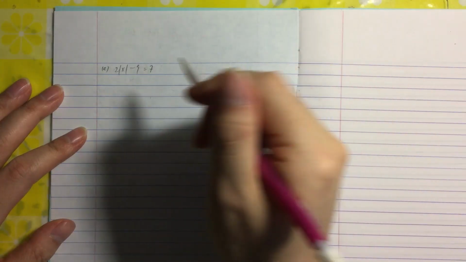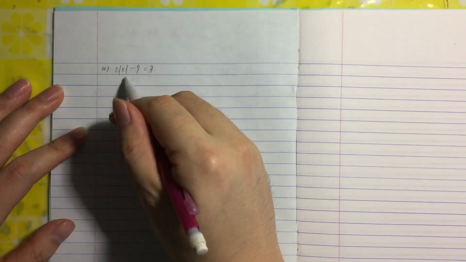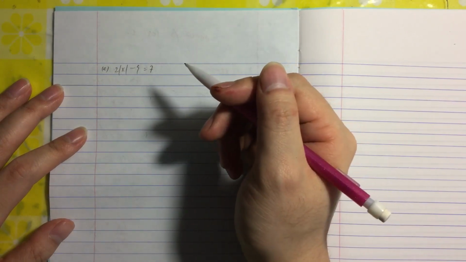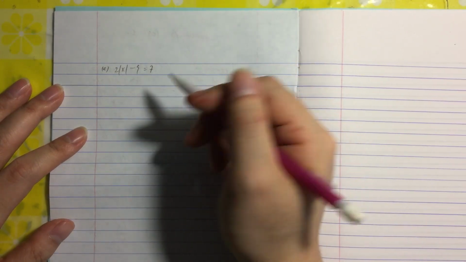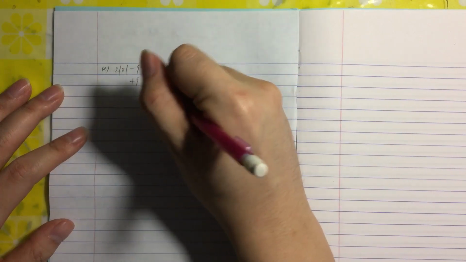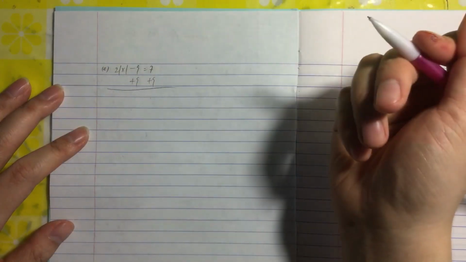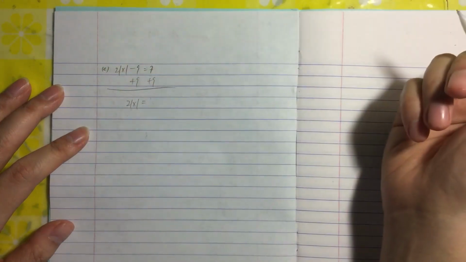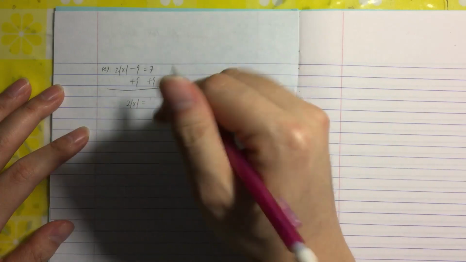Part E, 2 times absolute value of x minus 9 equal to 7. In the equation, if we contain absolute value, we need to isolate an absolute value first. So I can first add 9 to both sides. Here on the left side, I get 2 times absolute value of x by itself. On the right side, 7 plus 9 is 16.